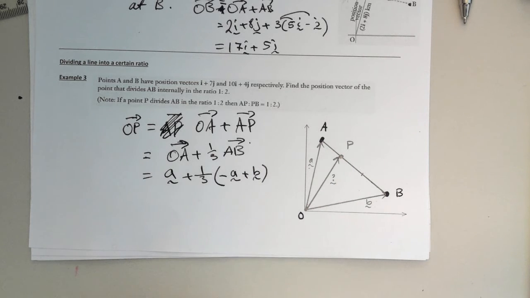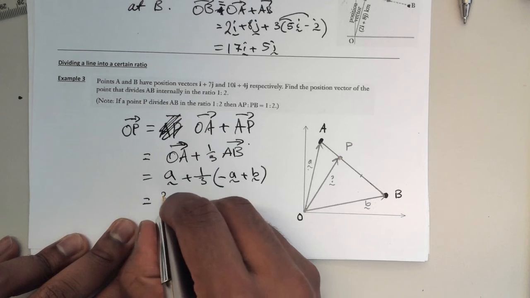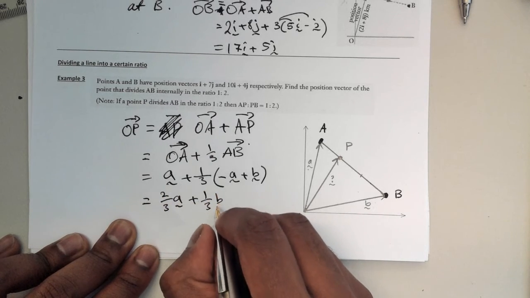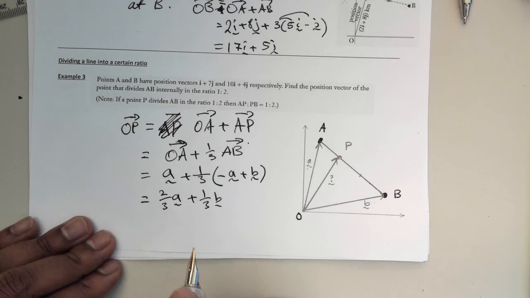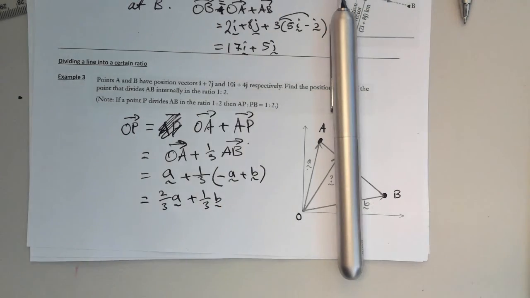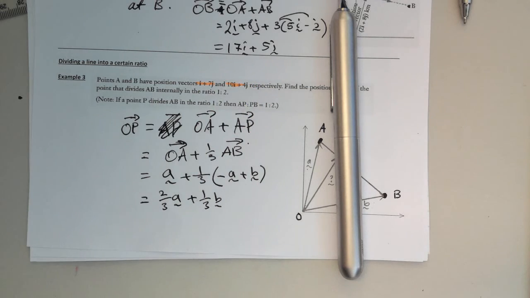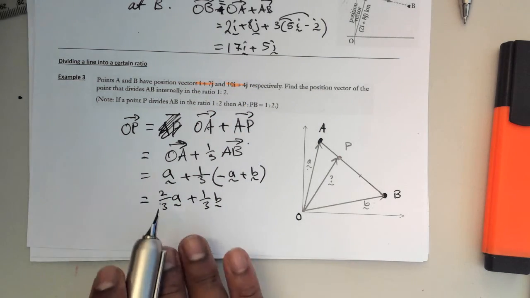And all I do is substitute. I can simplify this to 2/3 A plus a third B. I don't have to, but it just makes it easier for me. And then, oh look, A is over there, B is over there. Last and final step, substitute my i's and j's in.